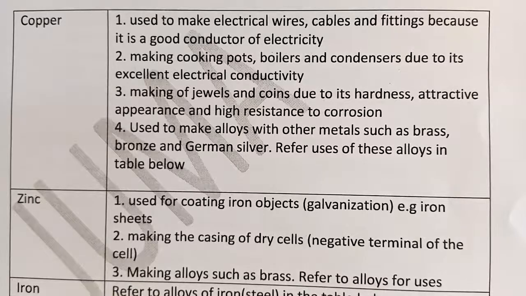So zinc, uses of zinc. Zinc is used for coating iron objects, what we call galvanization, for example iron sheets. It is also used in making the casings of dry cells, the negative terminal, like what we saw in the electrochemical cell. Zinc also is used in making alloys such as brass.